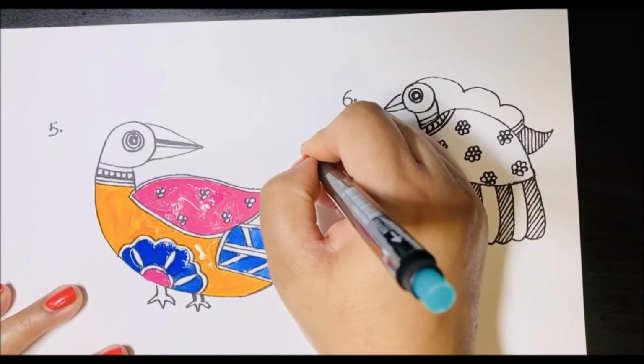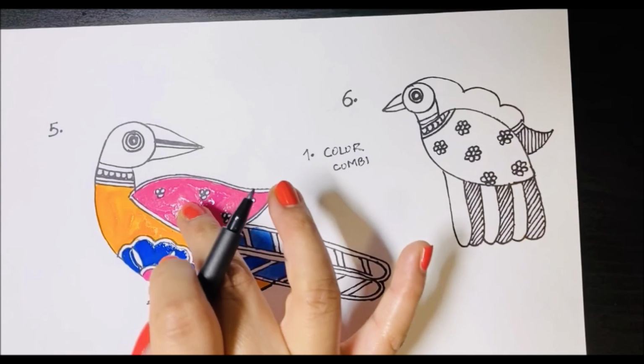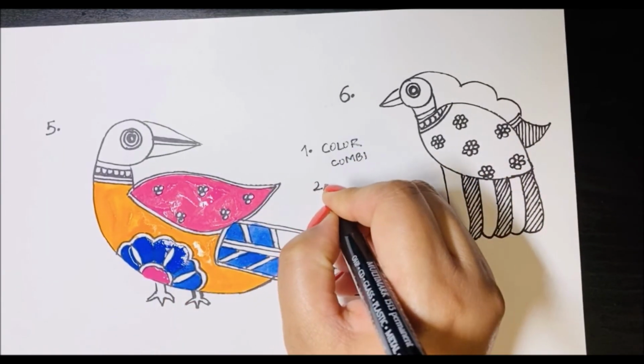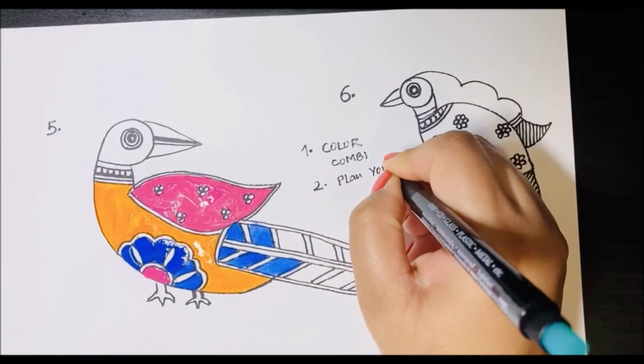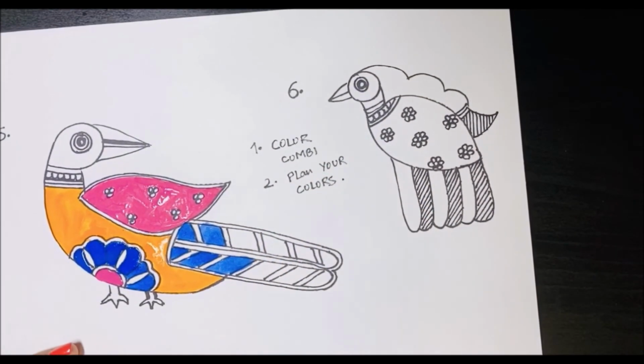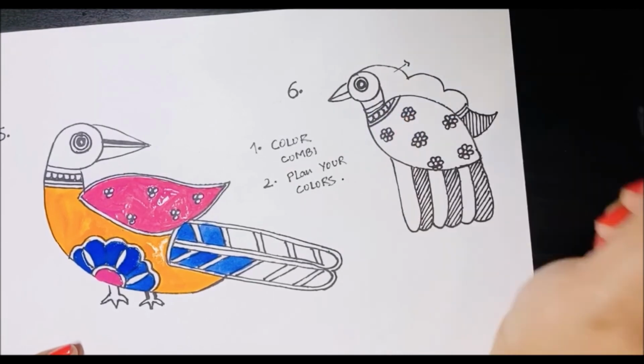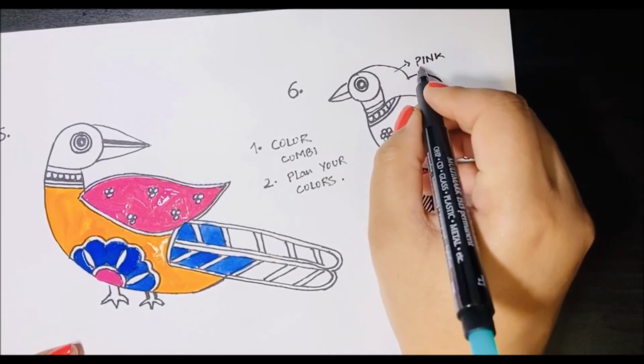For that you need a little experience, or what you can do is, on a rough sheet, always try two colors and see if they look good together or not. And plan the colors. Whatever colors you are using, if you have a set of colors, you know what you are using. So always plan, for example, I will put pink on the wings.